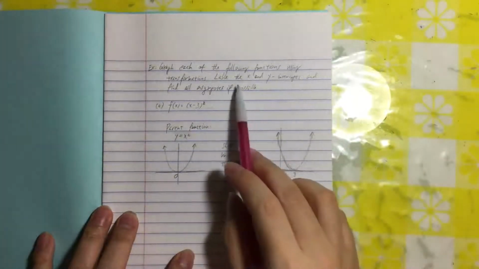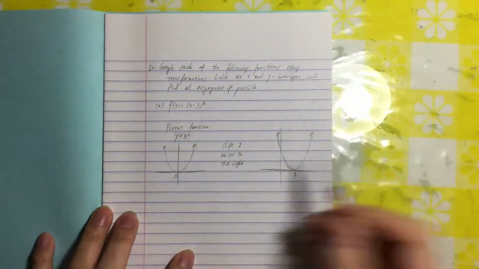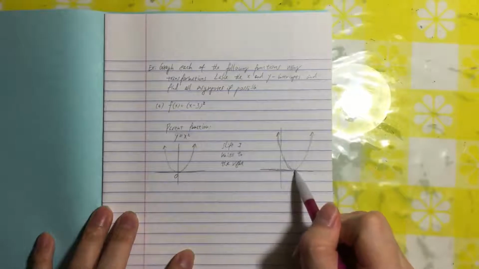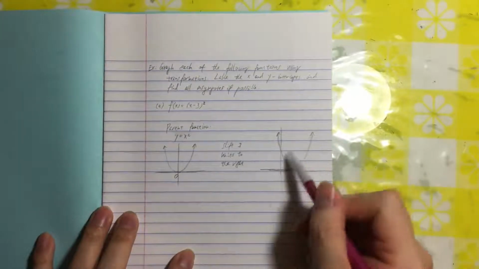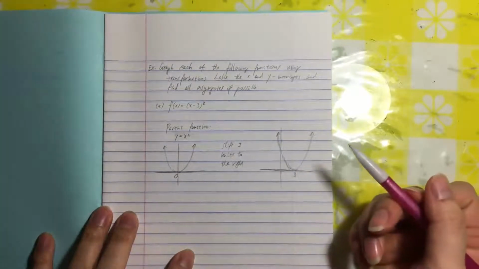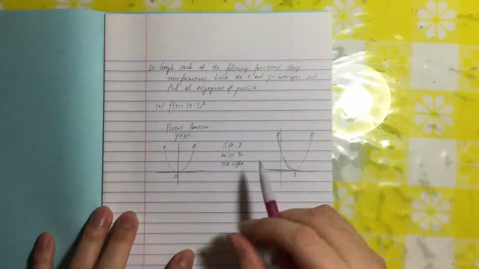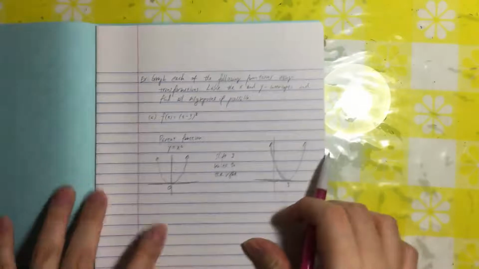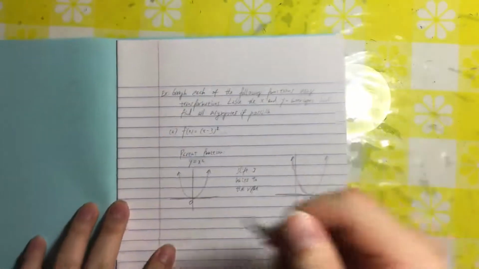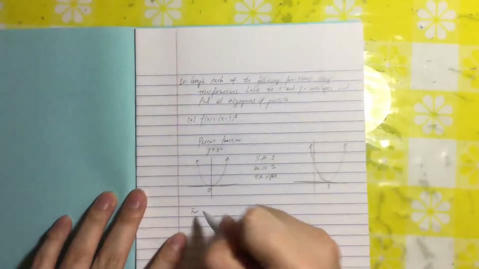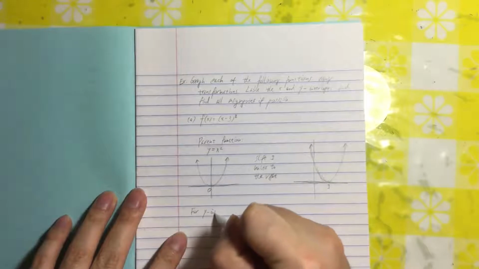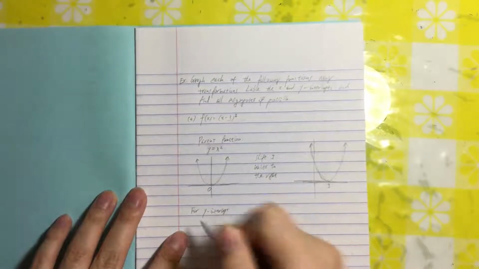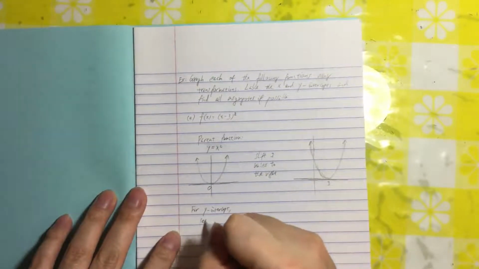Next, label the x and y intercepts. Here we know the x-intercept is 3. What's the y-intercept here? In order to find a y-intercept, we set x equal to 0.